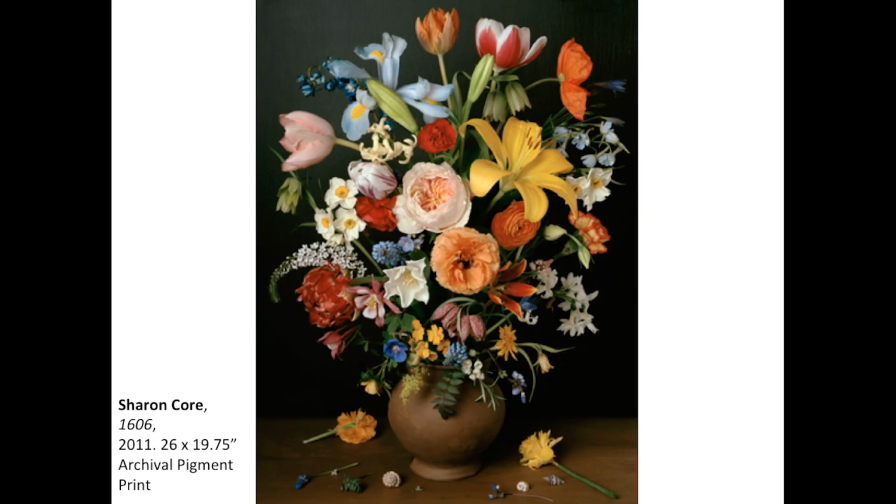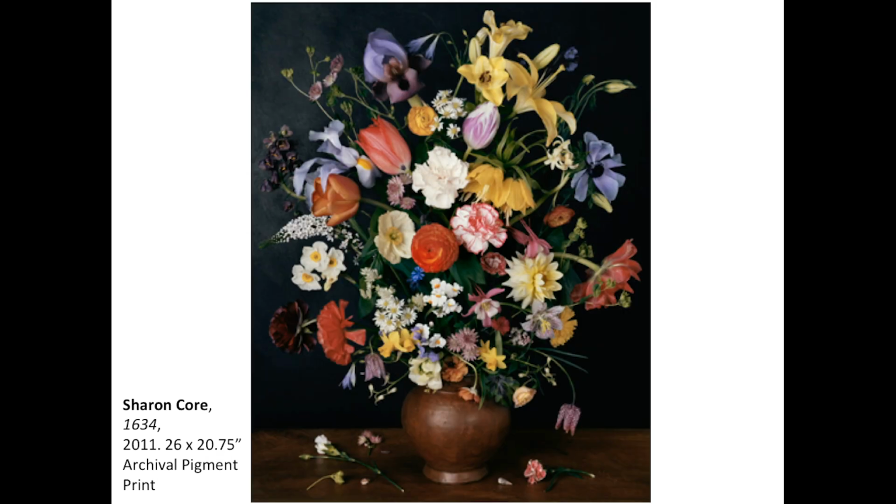A couple other examples of color harmony are these Sharon Core photographs. They mimic some of the still life subject matter of paintings in the 15th and 16th centuries. But they're a balance of color against a dark ground, and you can see this in a couple of examples. So she takes a dark background and a vase, and then these highlights of color, cold colors, warm colors, dark colors, light colors. She's balancing them one off of another.